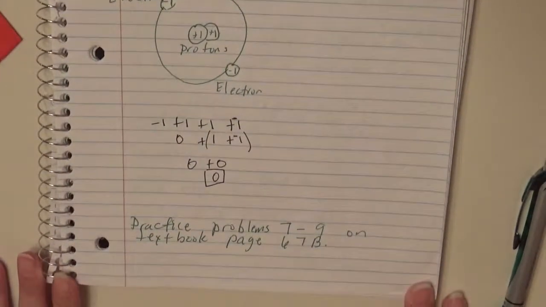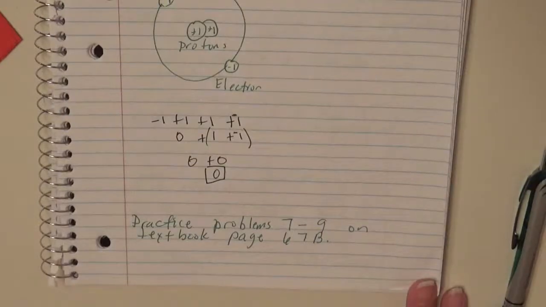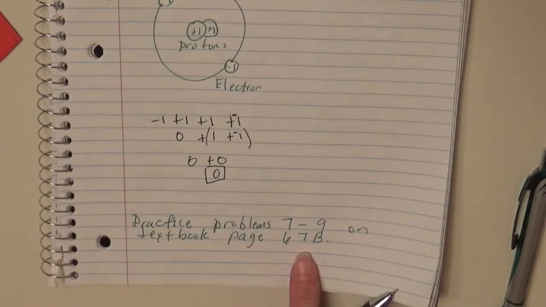At this point, for your assignment for the rest of class, you do not have homework for this lesson, but for the rest of class today, you should go to your textbook, page 67B, and you should do practice problems 7 through 9.